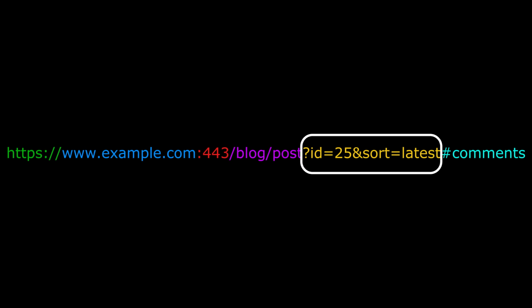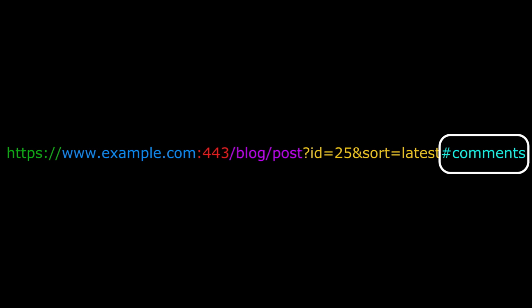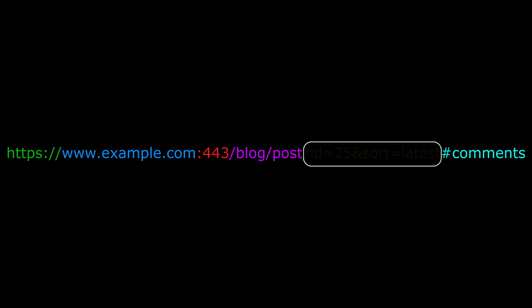?id=25&sort=latest are the query parameters, extra information sent to the server. #comments is the fragment, the section of the page your browser jumps to. One important thing to understand is that not every URL will show all these parts. Many websites hide the port number because the browser automatically knows which one to use. Sometimes the path is just a single slash. Sometimes there are no query parameters at all.